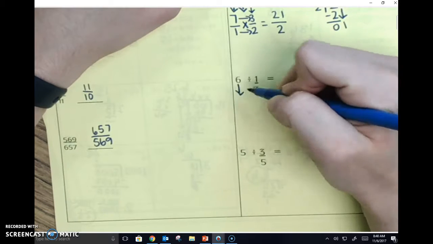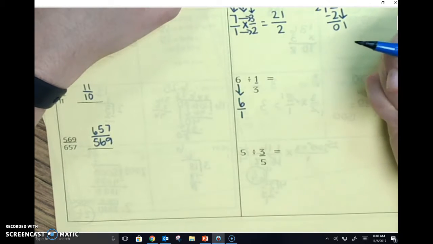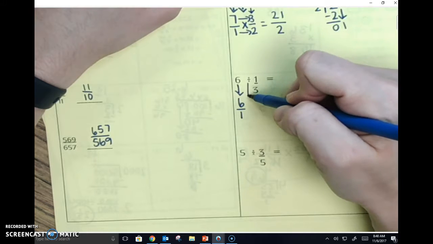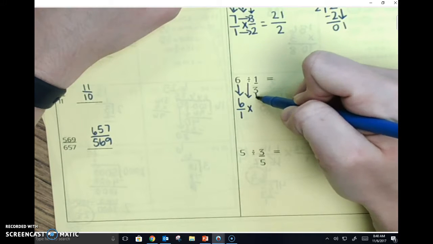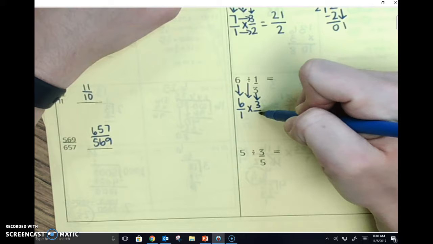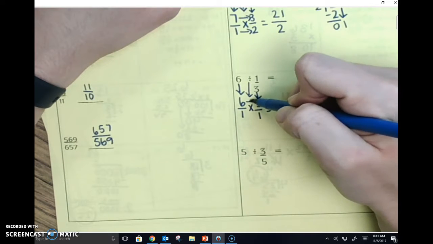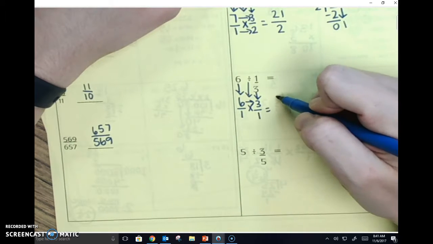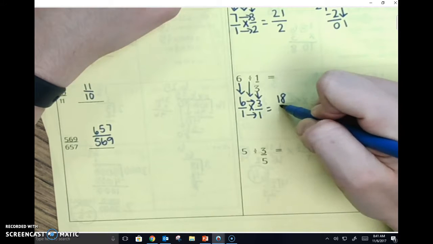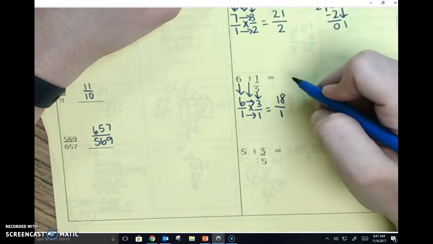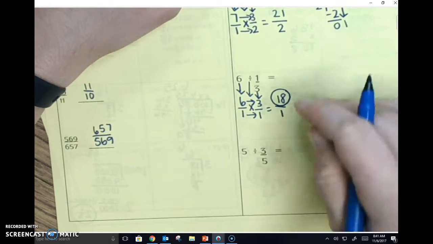We're going to bring our whole number straight down, and then add a 1 underneath of it to turn it into a fraction. Division sign changes to a multiplication sign, and we're going to flip the second number to 3/1. We're going to multiply like normal. 6 times 3 is 18. And then 1 times 1 is 1. Since it's over 1, it is a whole number answer of 18.